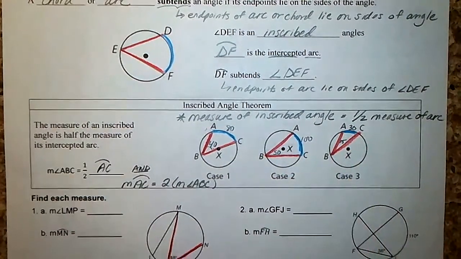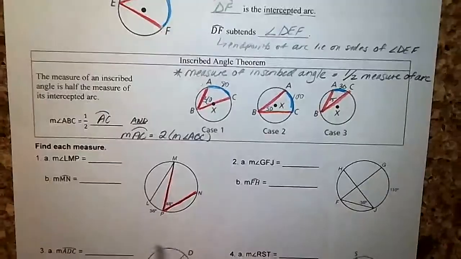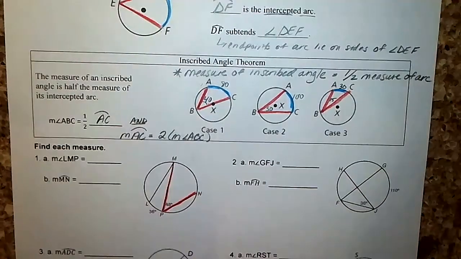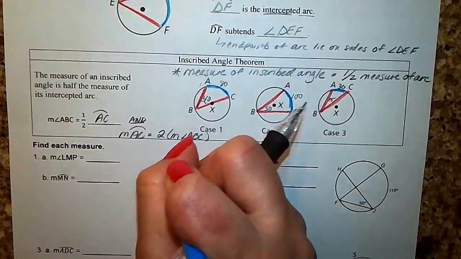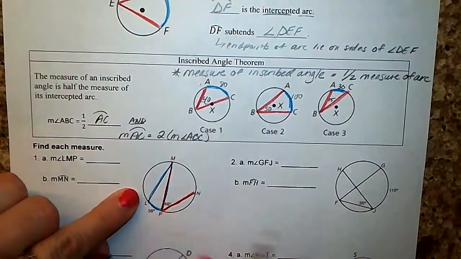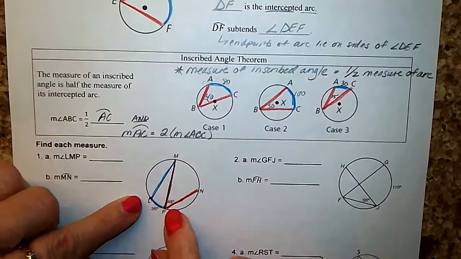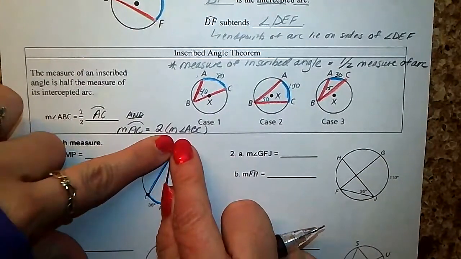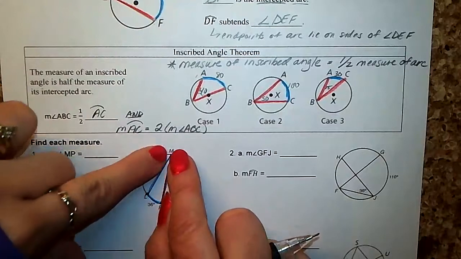All right, let's apply that to some of these problems here. We're going to find the measure of angle LMP. So that's this angle right here, LMP. And that angle goes with this arc right here. You notice it stops at L, it stops at M, and it goes to P, and it goes across. It stops at L and P and goes across.